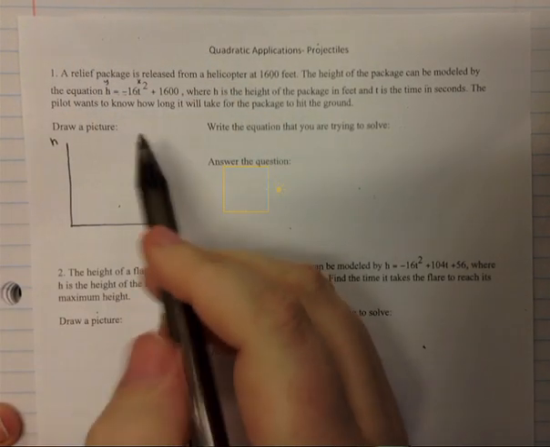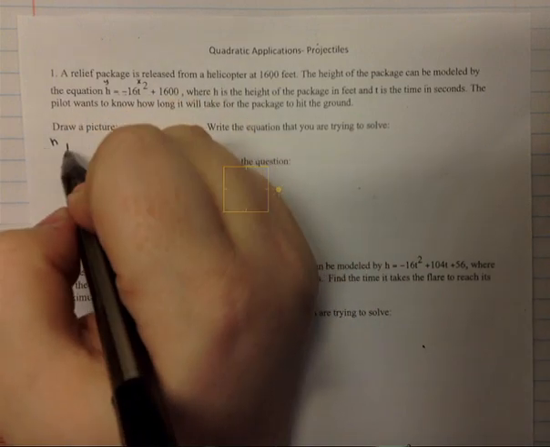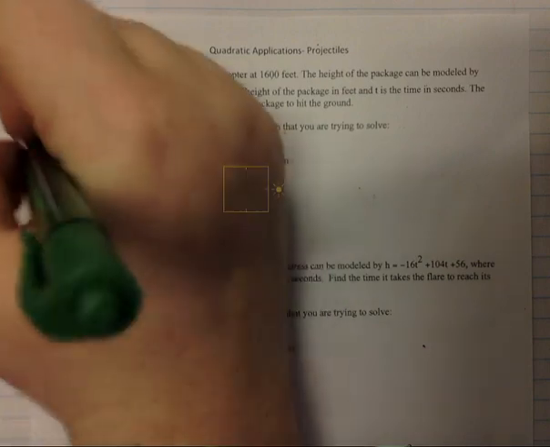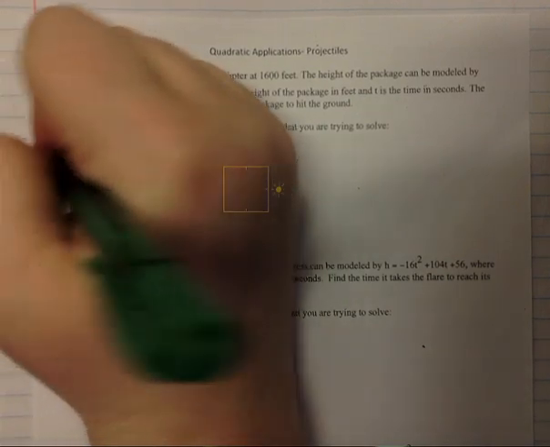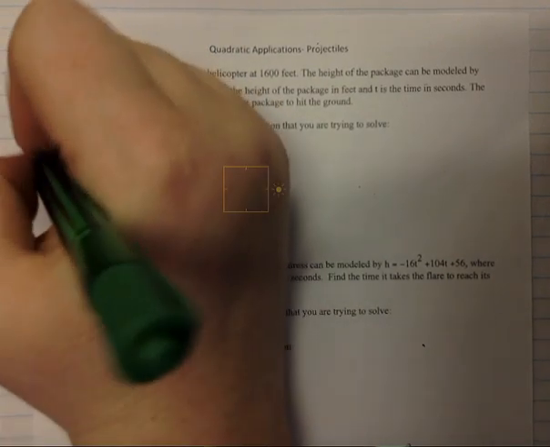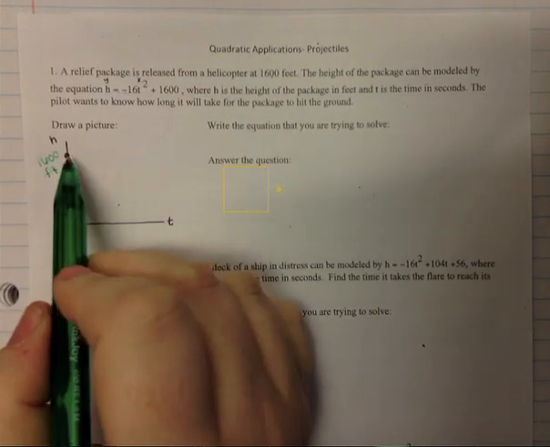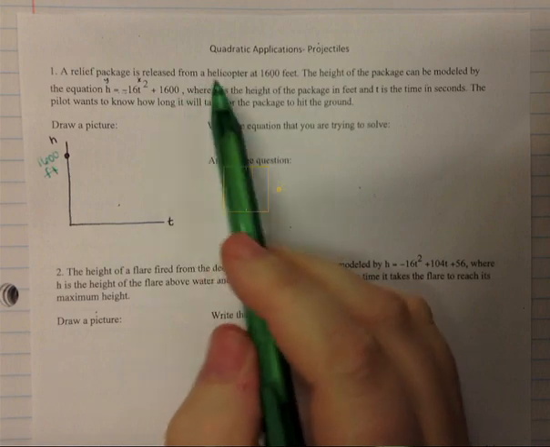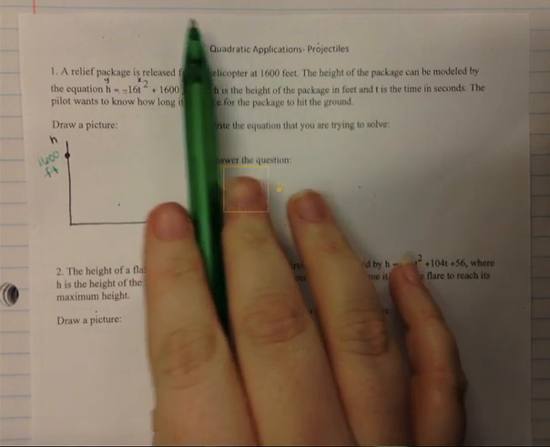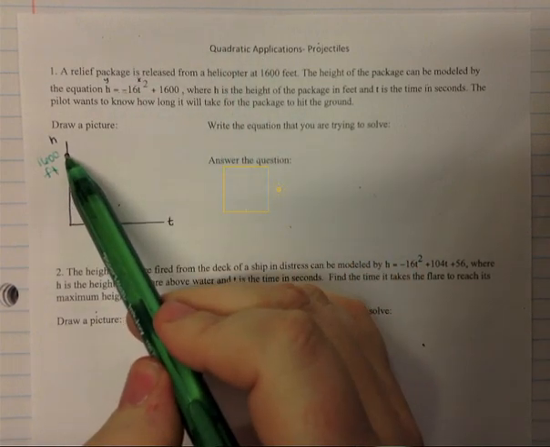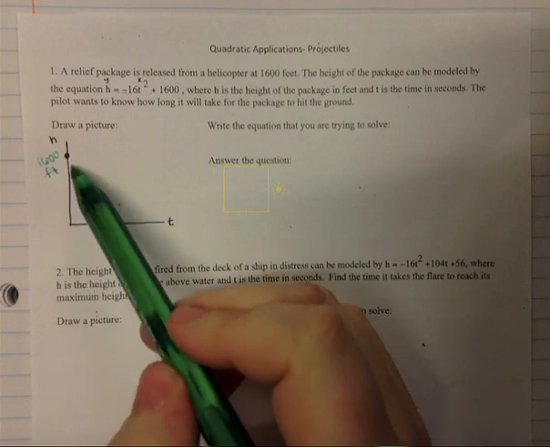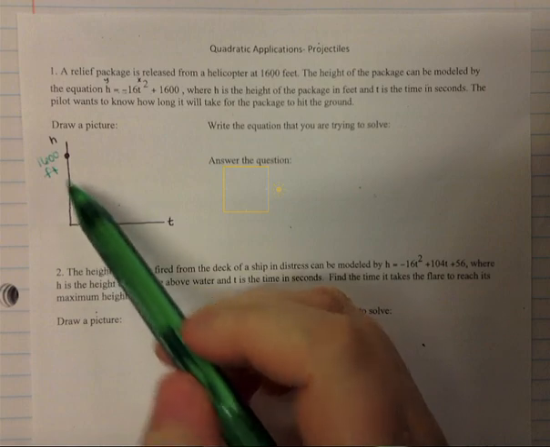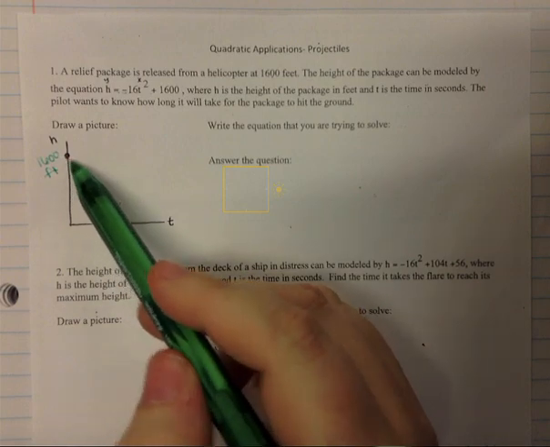So we know it's starting at 1,600 feet. This is where the helicopter is, so this is 1,600 feet. I'm going to write out 1,600 feet. And then we know that it's dropping, and it's going to land on the ground. Now, because it's a helicopter and helicopters don't stay stationary, it will be moving. So when it drops, it won't go straight down, because it's being dropped from a height of 1,600 feet. It's going to move some. It might not move a lot, but it will move.